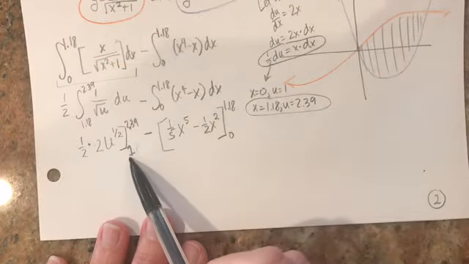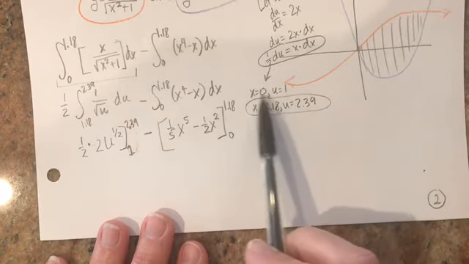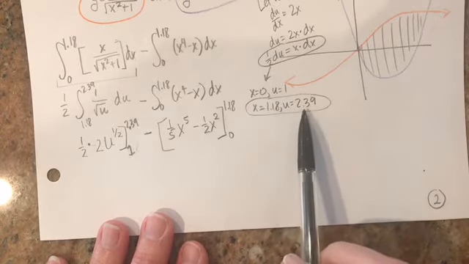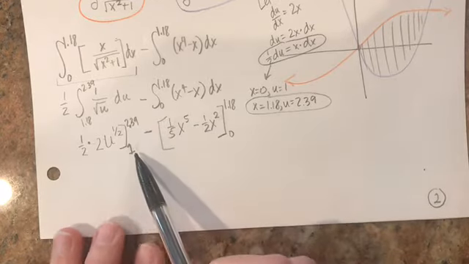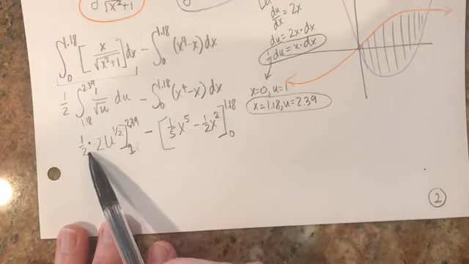Hopefully you guys saw my mistake here. I just changed that to a 1. So when x is 0, u is 1, and when x is 1.18, u is 2.39. I'm sorry if I confused anybody, but I fixed it. I paused and I fixed it. This 1/2 and this 2 will cancel out.